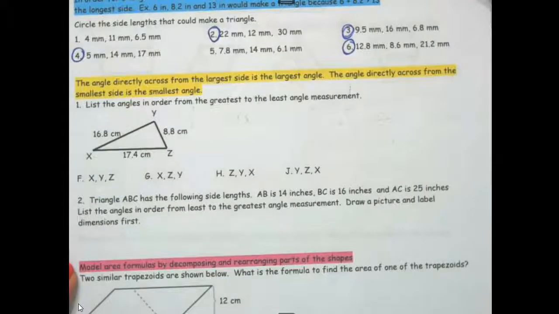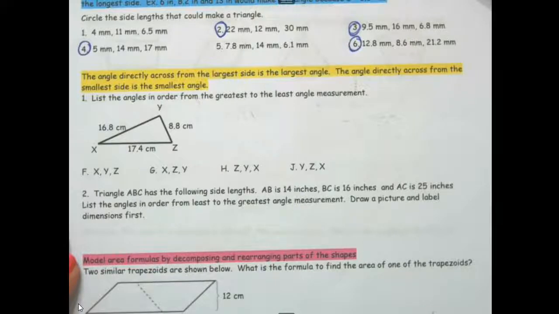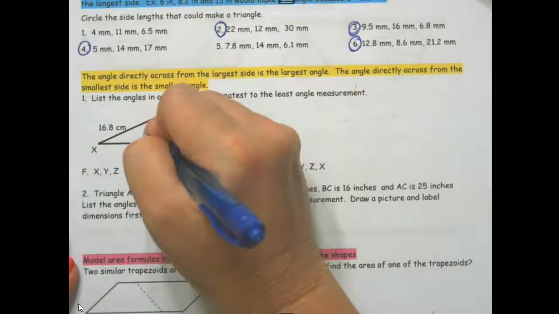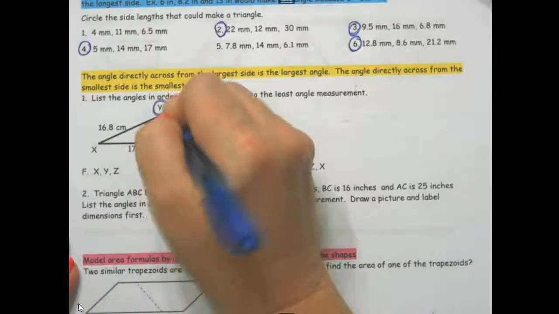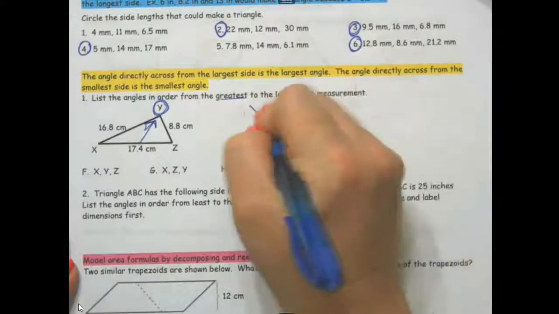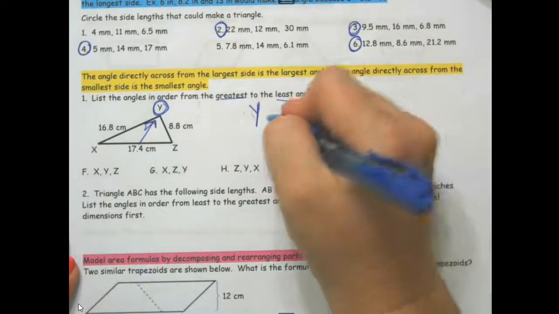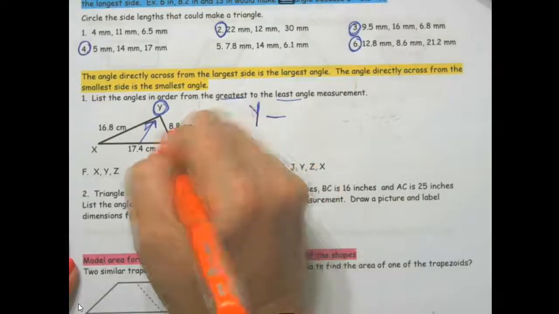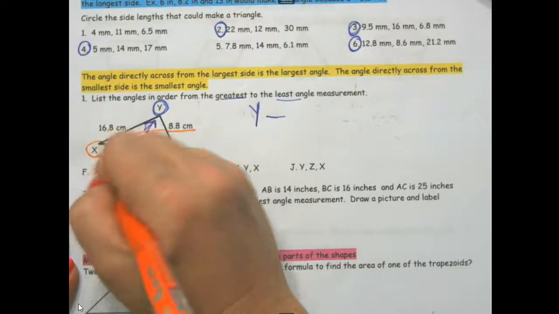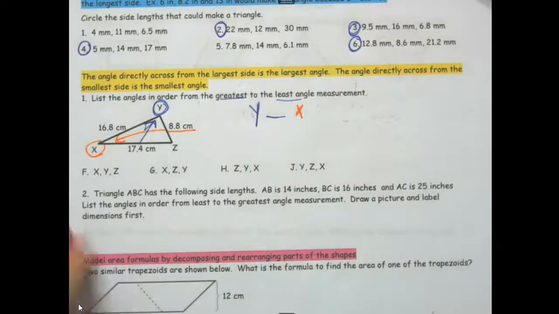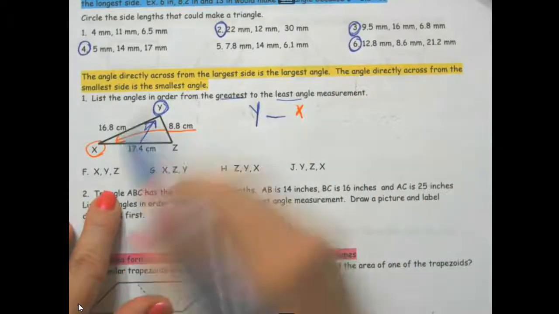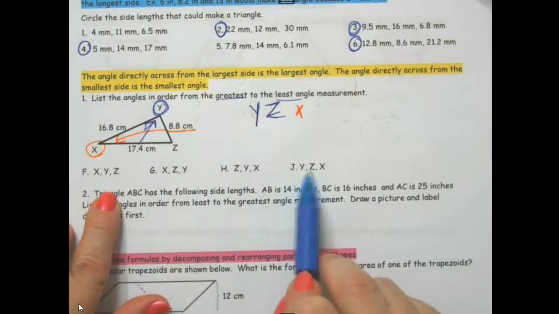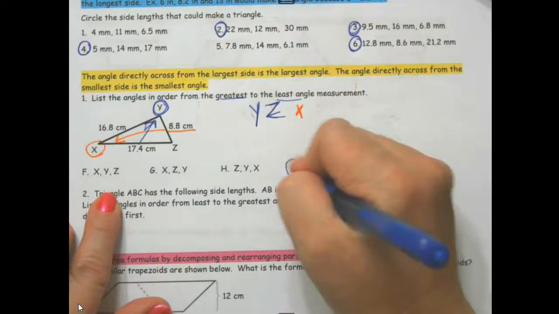Now remember, the angle directly across from the side is the largest angle. Here is my largest side. So directly across from that is my largest angle. And we're doing from greatest to least. So y is my largest angle. My smallest angle is going to be directly across from my smallest side. So my smallest side is X. So that means Z is going to be my middle angle. So we should have Y, Z, X, and the answer is J.